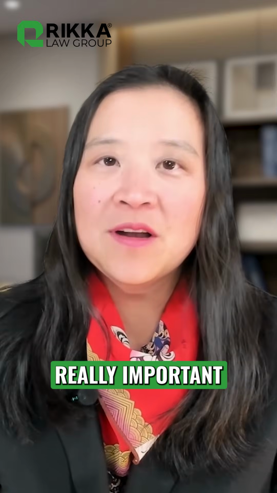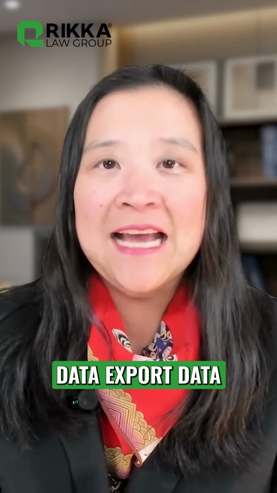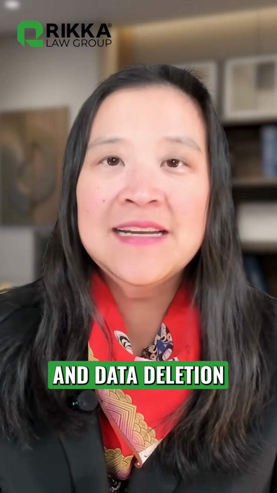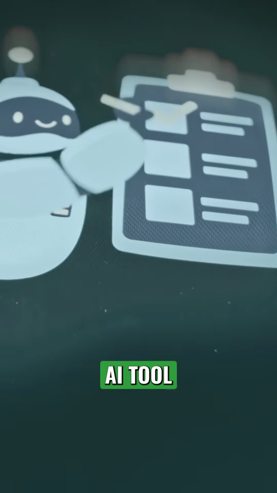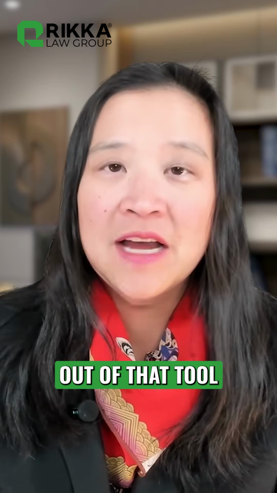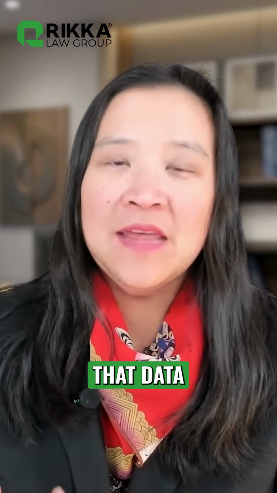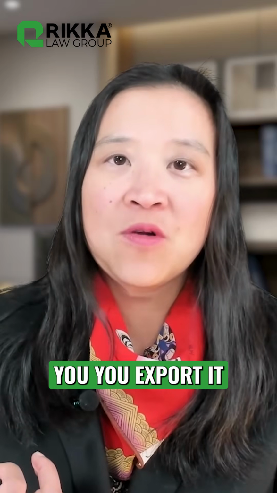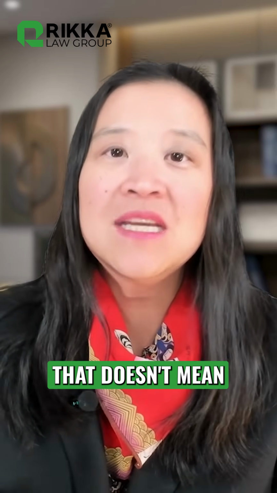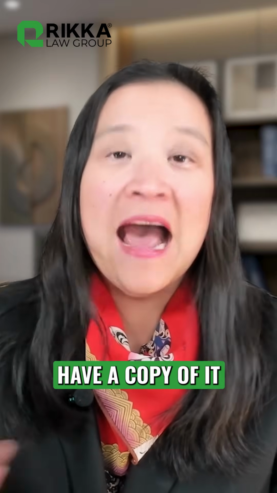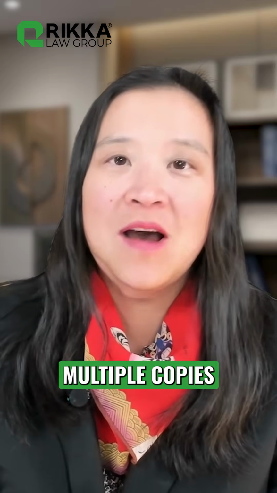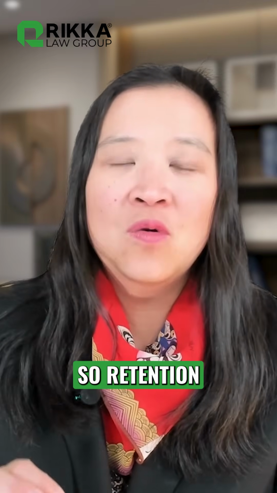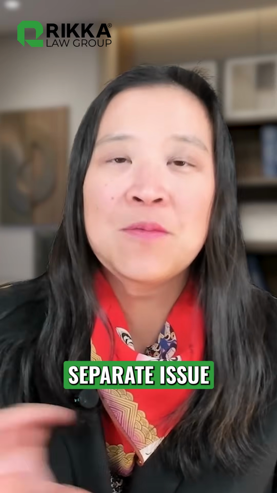One of the really important things is going to be understanding data export, data retention, and data deletion. So if you have an AI tool, how are you going to get your data out of that tool? Once you export that data, let's just say you export it onto your own hard drive, that doesn't mean that the AI tool doesn't have a copy of it, right? Data can be copied and there could be multiple copies in many different places. So retention and deletion are a separate issue.